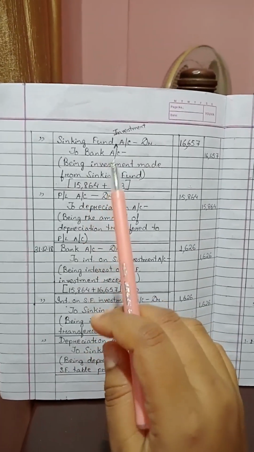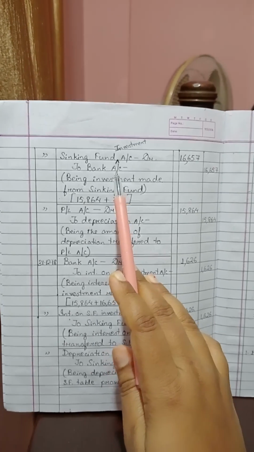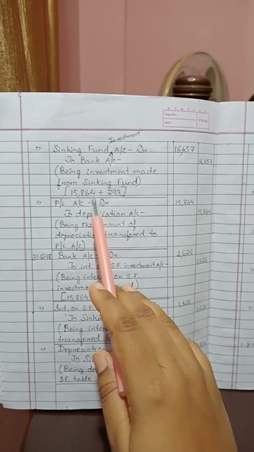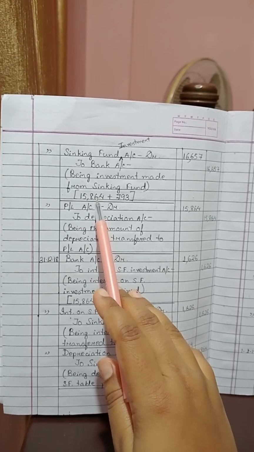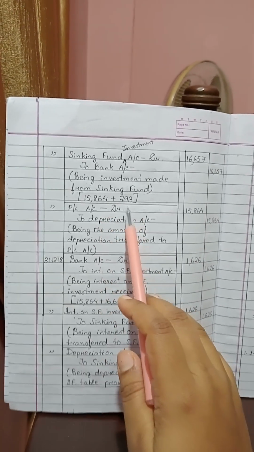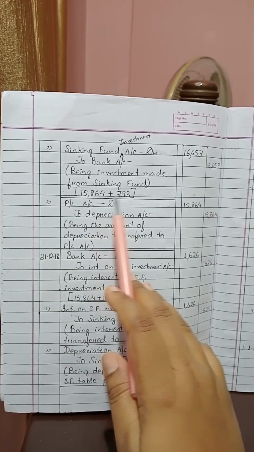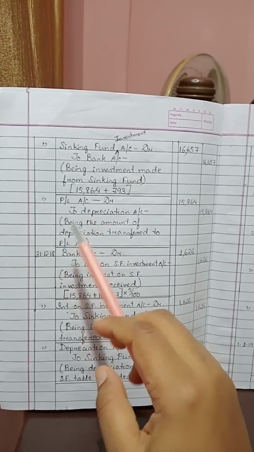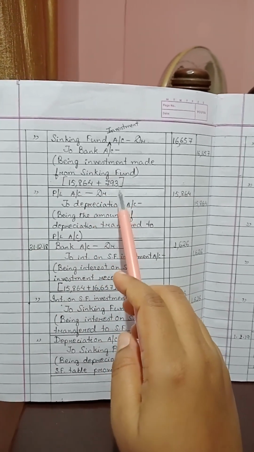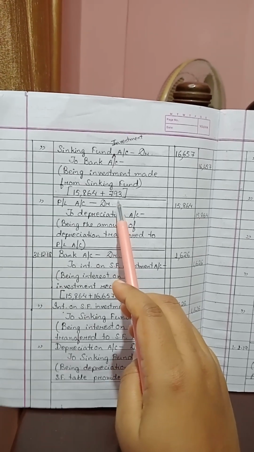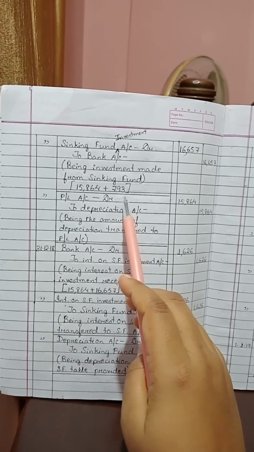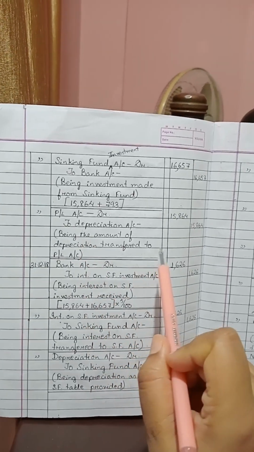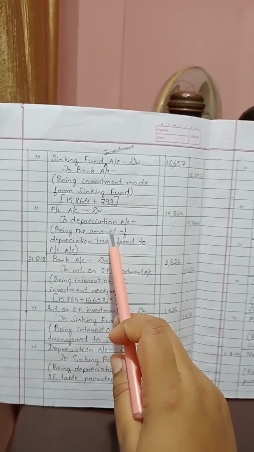Then you see at the end of the second year, again there is investment done. So sinking fund investment account debited to bank account. This amount is the second year's depreciation charged plus the first year's interest received, 793. This total is made and again invested. Then the amount of depreciation is transferred to the P&L account, 15,864 for the second year.